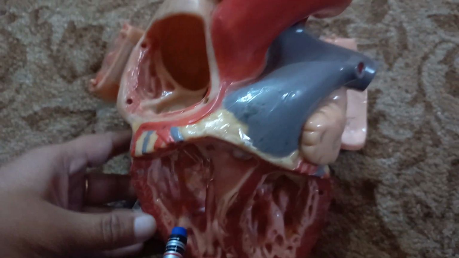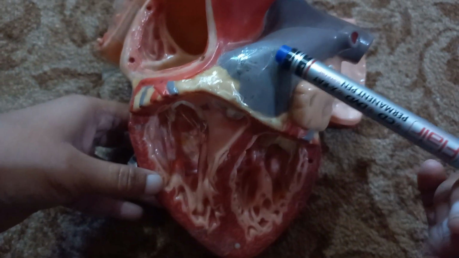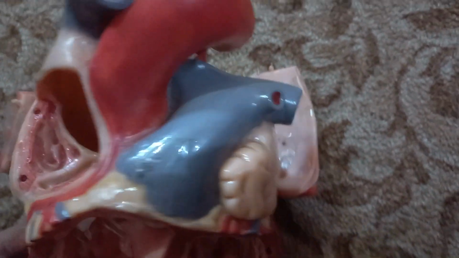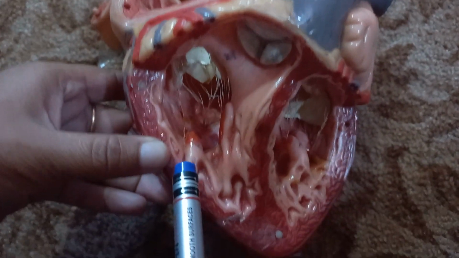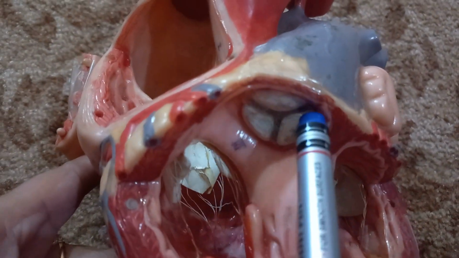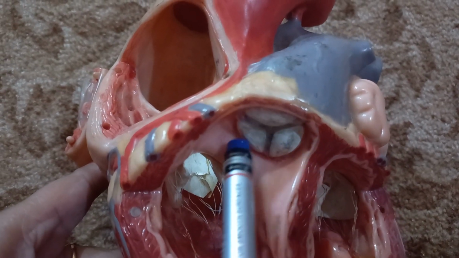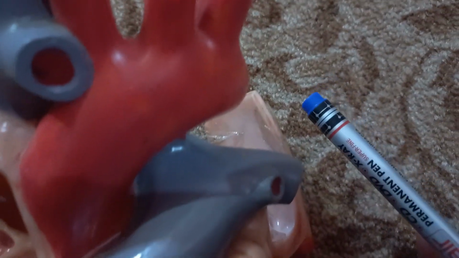Now from this right ventricle, the blood will be passed to the pulmonary artery. This is the pulmonary artery, and when the ventricle contracts, the blood passes to the pulmonary artery. At the opening of the pulmonary artery, again we have a valve. This valve is called the pulmonic valve. Through the pulmonic valve, the blood is transported towards the lungs.